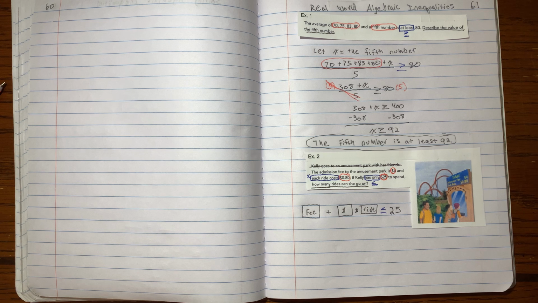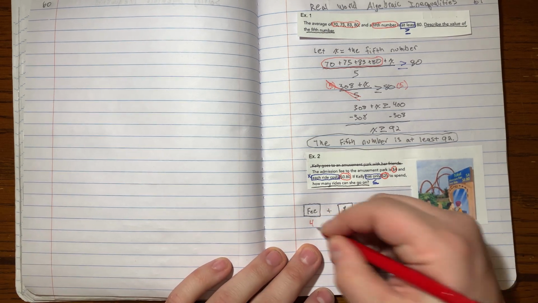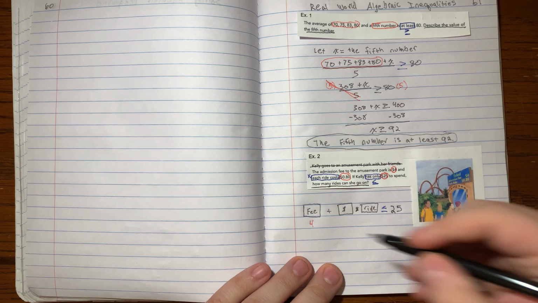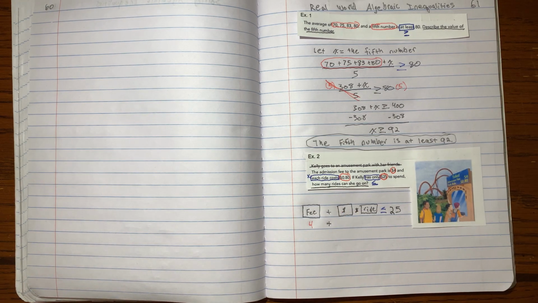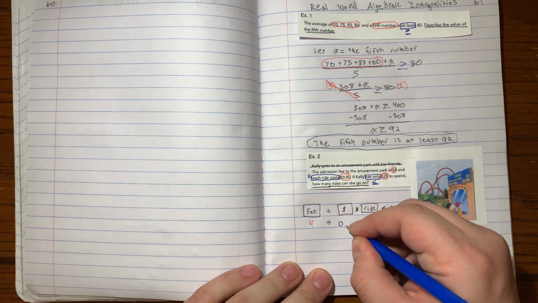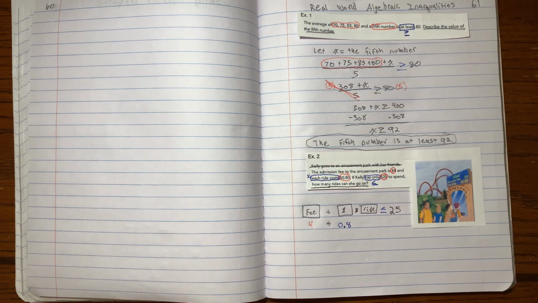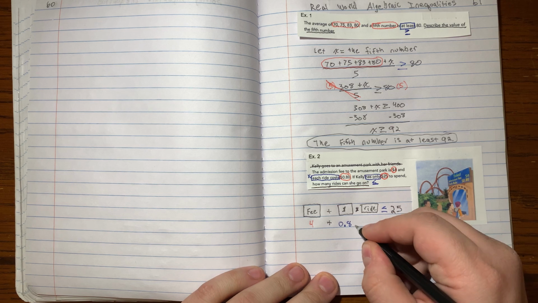And now we can solve. So it's going to fit these numbers into place. The fee is going to be the $4 that she used to get in. Then we're going to be adding the cost per ride. So each ride costs 80 cents, so that's 0.8. And we don't know how many rides she went on, so that's going to be our variable.